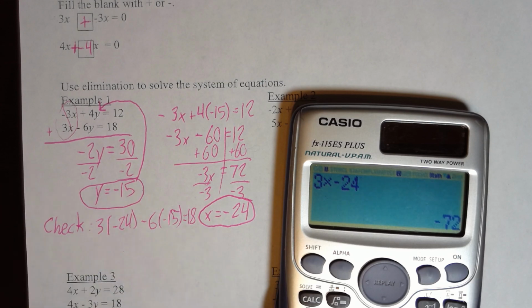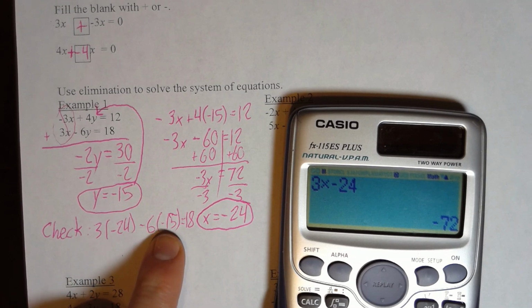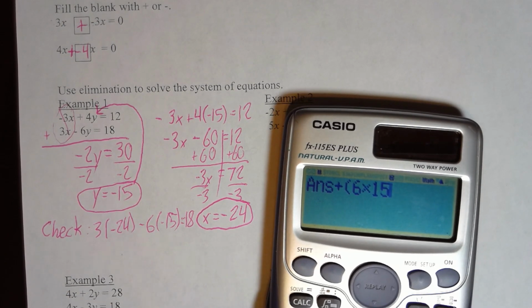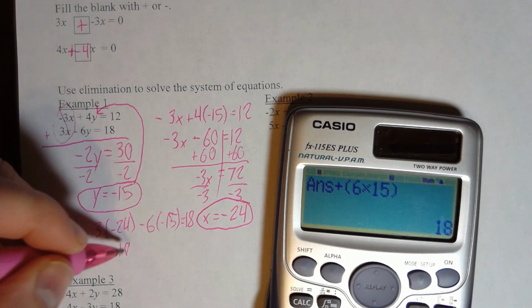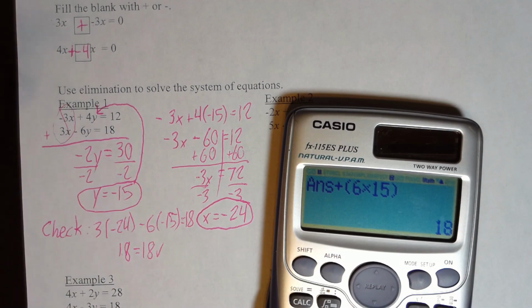And plug it in. Okay, so this is a negative 42, and a negative times a negative is a positive. I'm going to be adding whatever 6 times 15 is, and I get 18. 18 equals 18. I got a true statement.